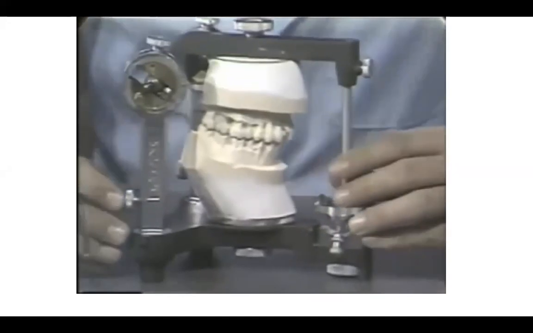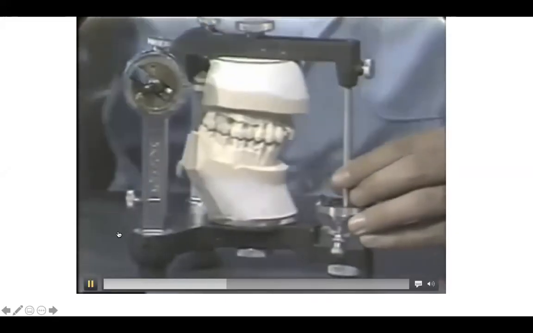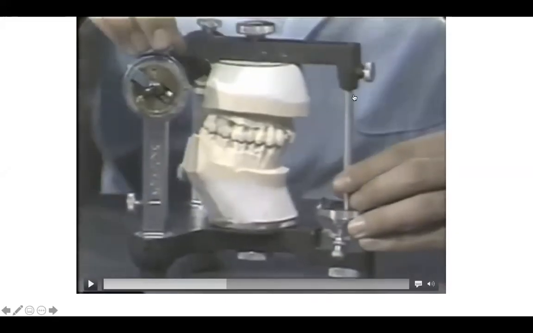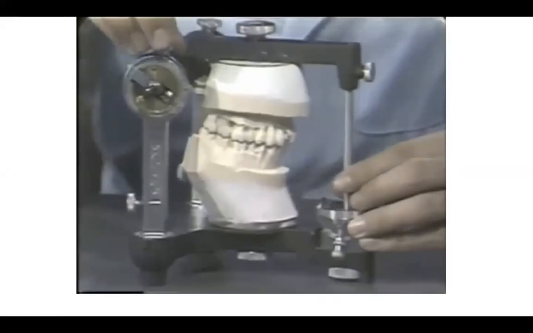Here, I would ask you to focus on the fact that we have an incisal pin and an incisal guidance table. So these are two different things. The incisal pin is considered to be attached with the upper member of the articulator, although it's removable with the help of a screw, while the incisal guidance table is attached with the lower member of the articulator.